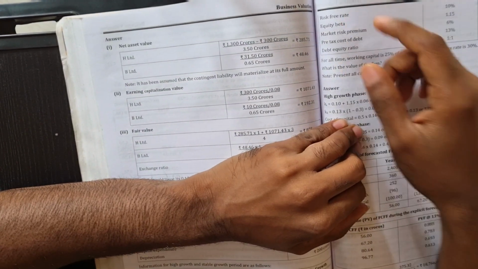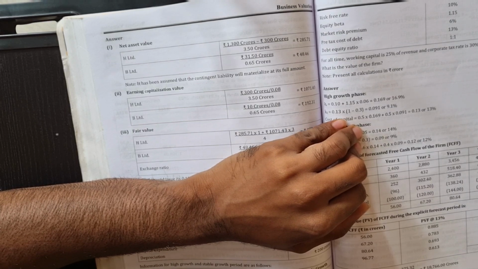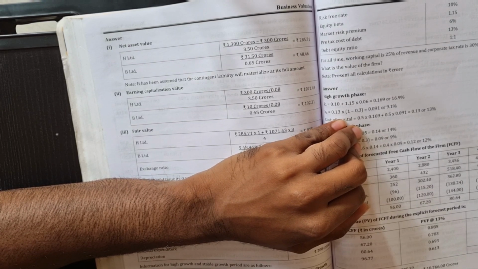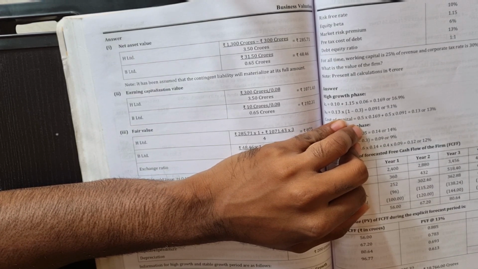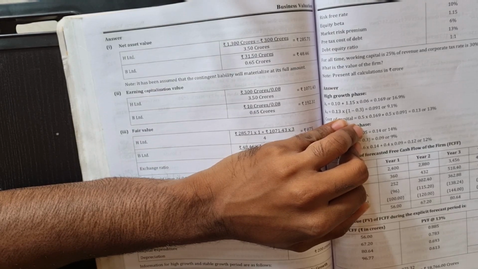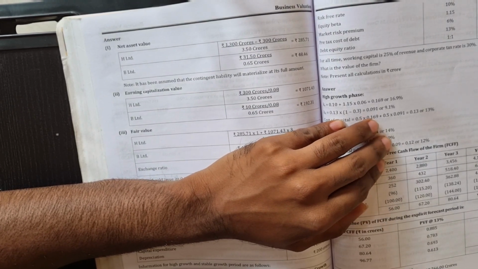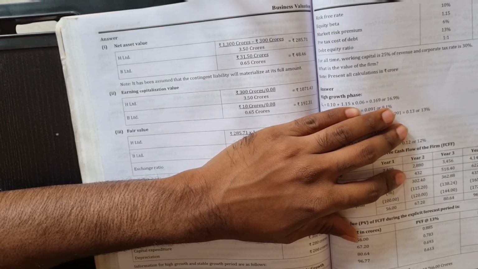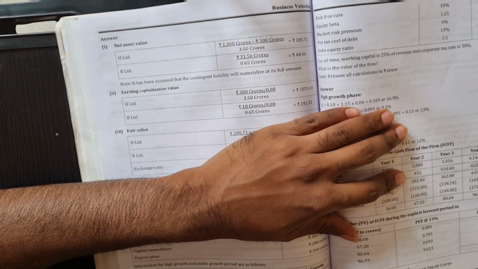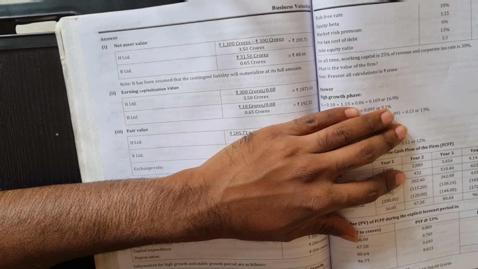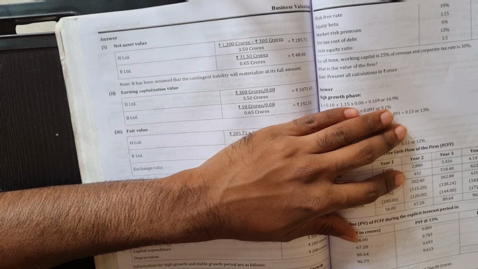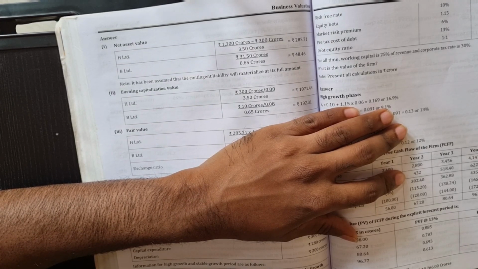Some risk-free rate, equity beta, market risk premium, pre-tax cost of debt, and debt equity ratio are given here. Which means we can find KD and KE, and to find KO is also given here. For all time, working capital is 25% of revenue and corporate tax is 30%. What is the value of the firm? They have asked, so we have to find out the value of the firm.